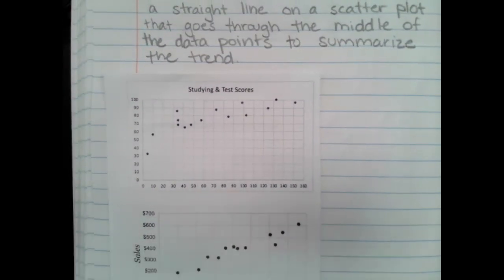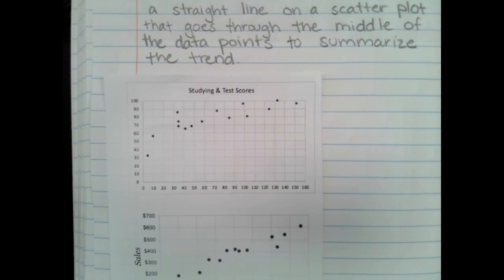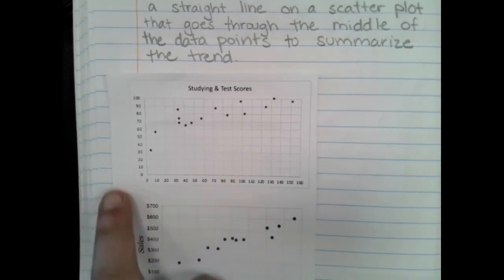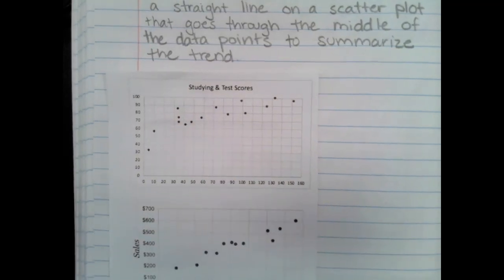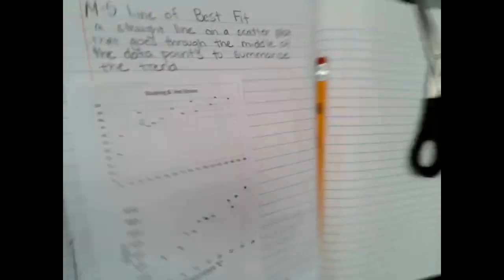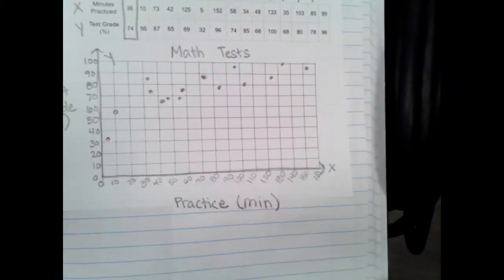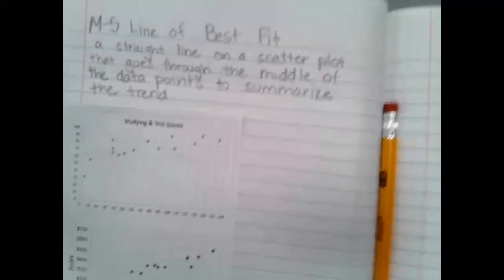Alright, so this first one, we're going to start by figuring out what this graph is about, reading through it. Alright, it says studying and test scores. And we are missing a couple of things here. Oh, cool. Okay. And we are missing our titles for this. So, this data, actually, if you flip back to yesterday, is the same data. Hopefully you're kind of seeing that this is that. It's the same thing.